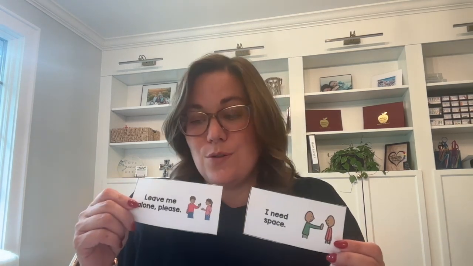Oftentimes we put this language into students' AACs so they could instantly tell us what they were thinking, and they could use this in social situations out on the playground or with peers. But if a child is verbal and just needs a visual cue, we can definitely use these too. Also, just having these as options on the table for students to be able to communicate with you, that's really functional and great to use.